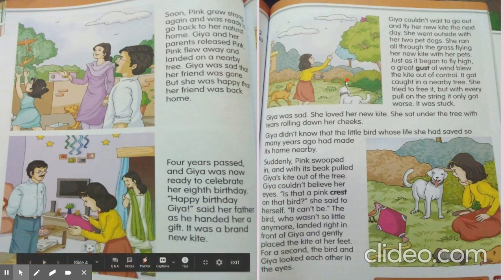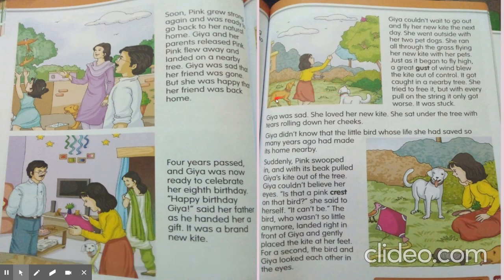So, if you see here, she is trying to fly the kite. And who are there with her? Her two pet dogs. The dogs also have grown up, children, if you see. They were puppies in the beginning, now they have grown up. Gia couldn't wait to go out and fly her new kite the next day. She went outside with her two pet dogs and she ran all through the grass flying her new kite with her pets. So she was very excited and she was flying the kite with her two dogs in the garden.